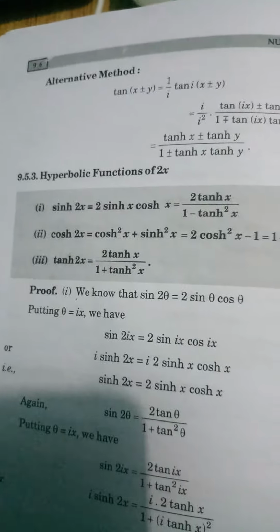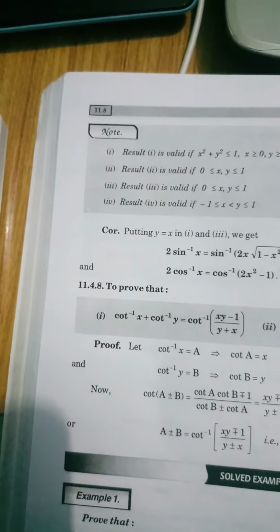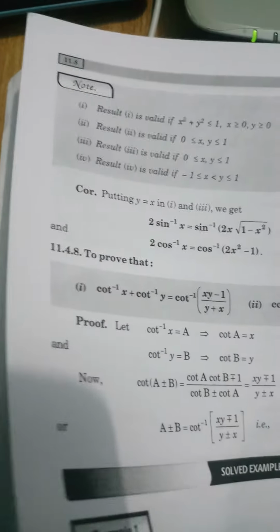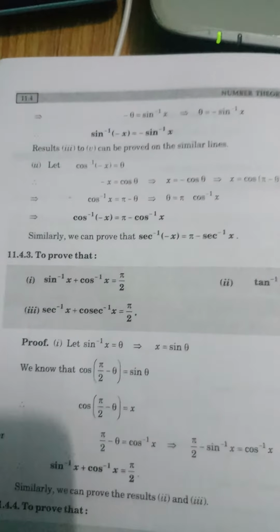inverse trigonometric, inverse circular and inverse hyperbolic functions.